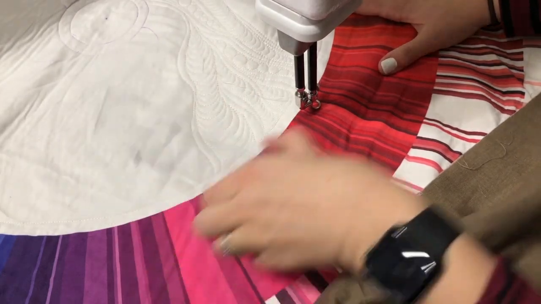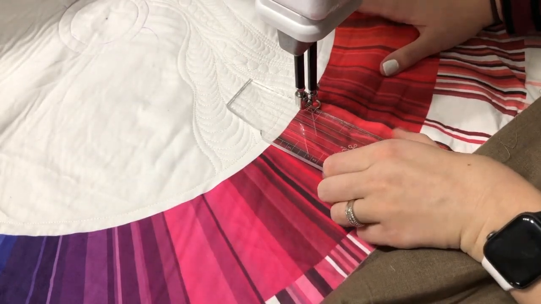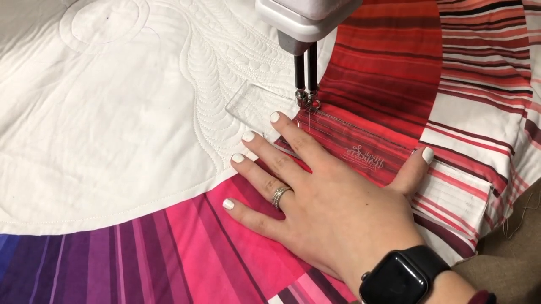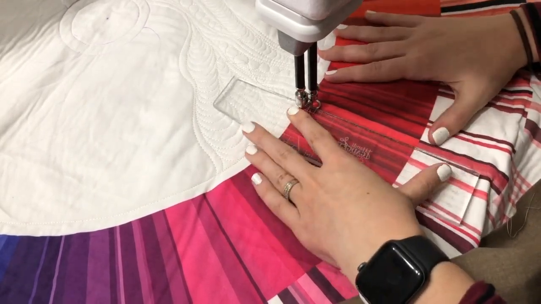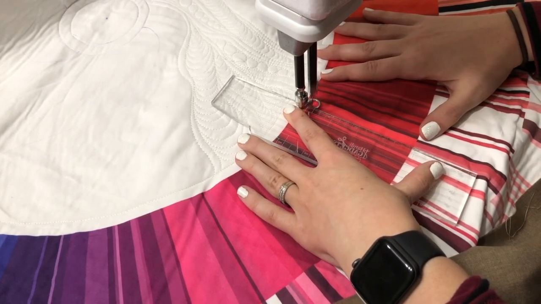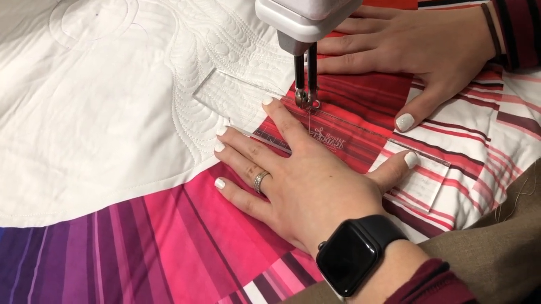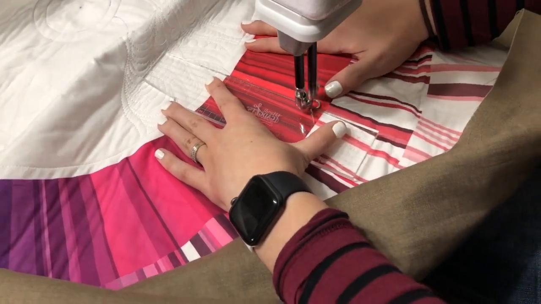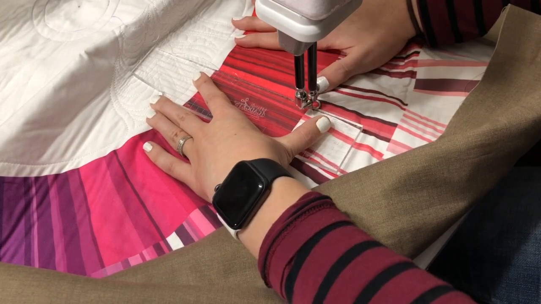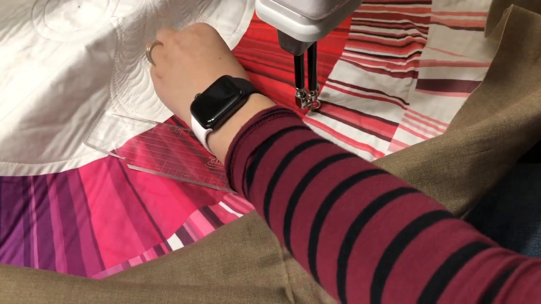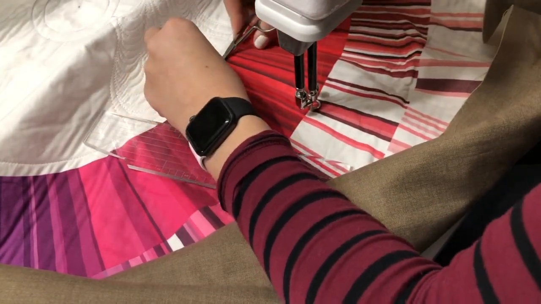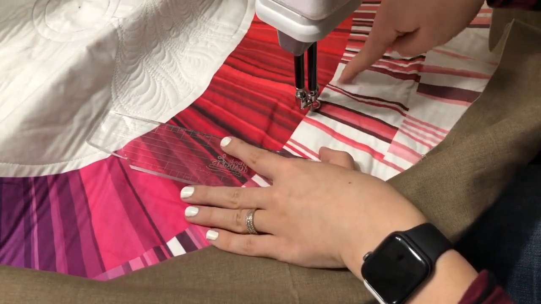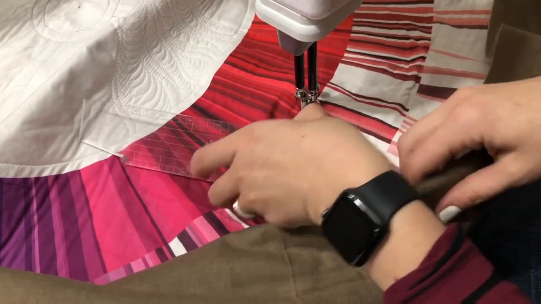I'm going to take my straight ruler and put it right up against my hopping foot, and that's going to be my guide as I do these straight lines between each color. Okay, let's cut this thread, get that out of the way. Now remember, I'm just going to go down and across, down and across, down and across between each of these lines.